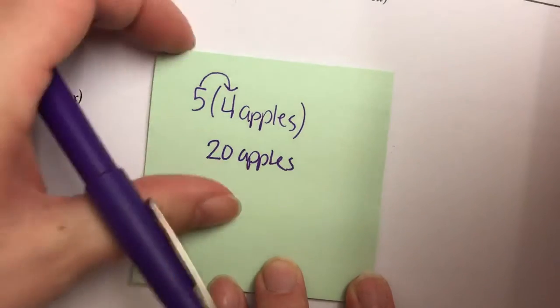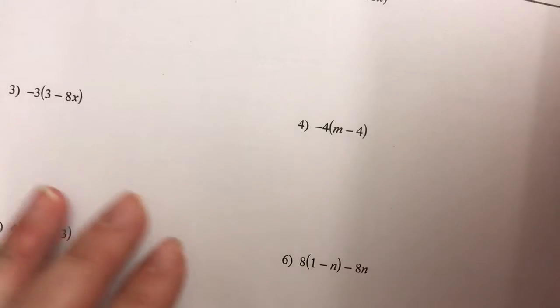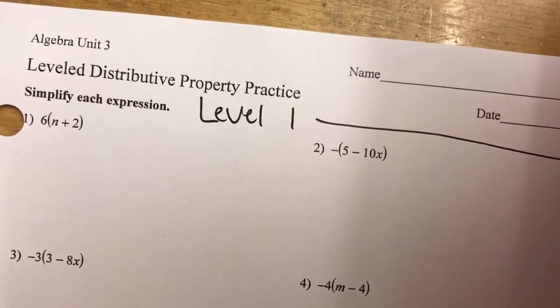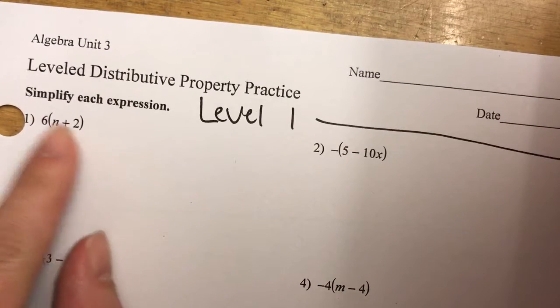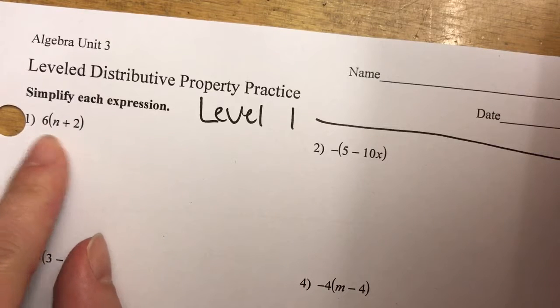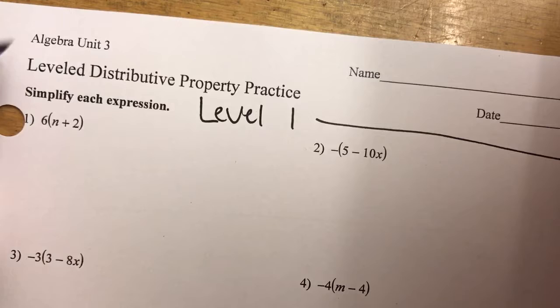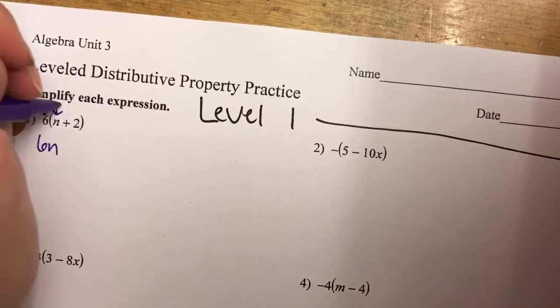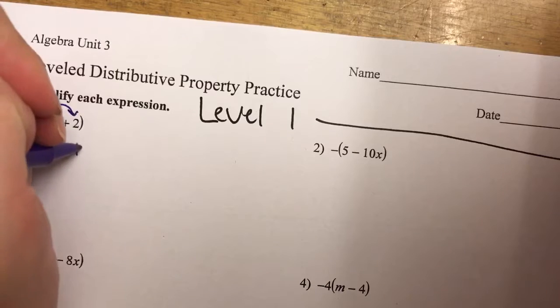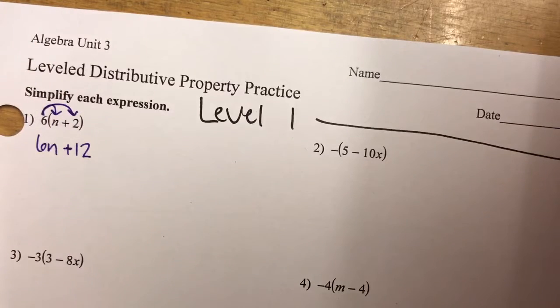So you guys had this practice a while back. Here would be an example. Instead of just saying I have n plus 2, I have 6 of n plus 2. So the way that we distribute through this is we say, well, 6 times n is 6n, and 6 times 2 is 12. And so we have 6n plus 12. We do this instead of doing n plus 2 plus n plus 2 plus n plus 2 and so on.